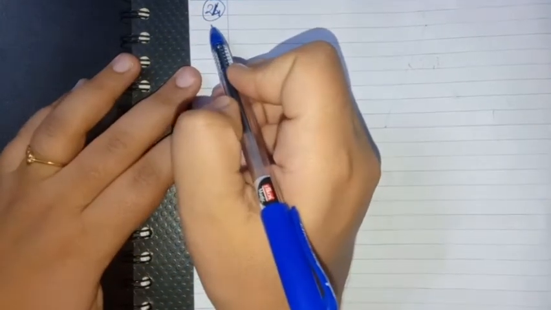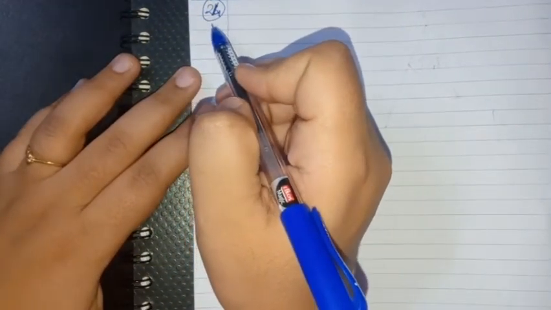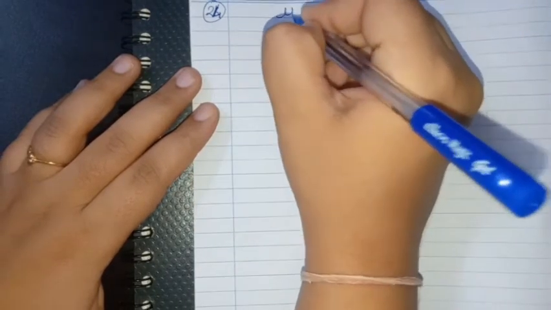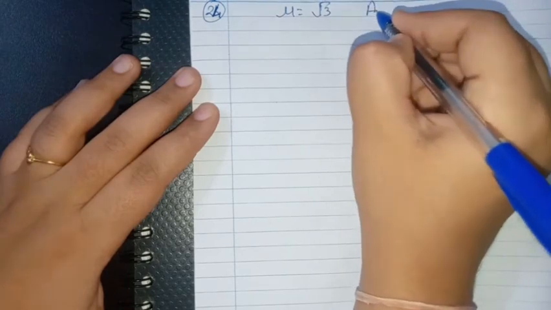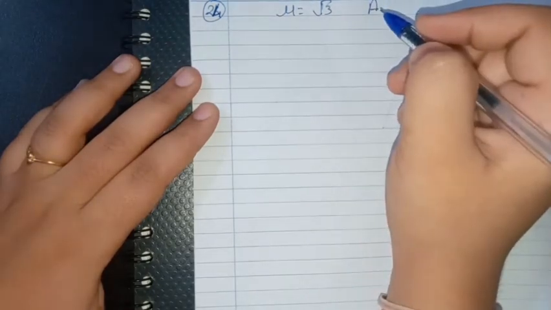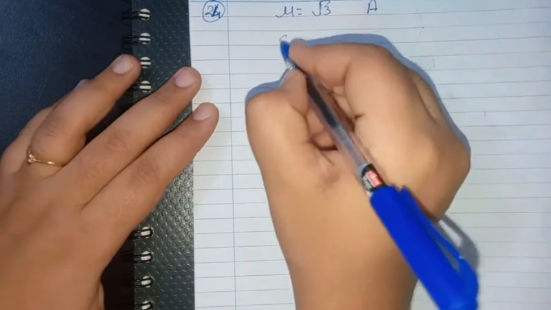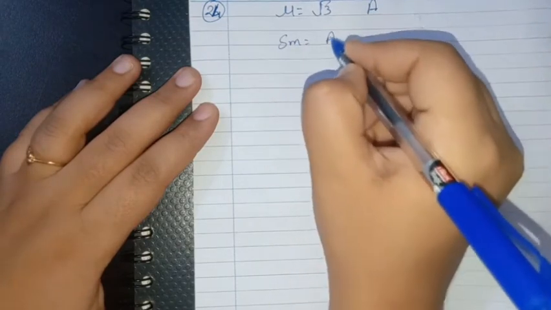In question number 24, a prism is made up of material of refractive index root 3. The angle of prism is A. The angle of minimum deviation is equal to angle of prism.